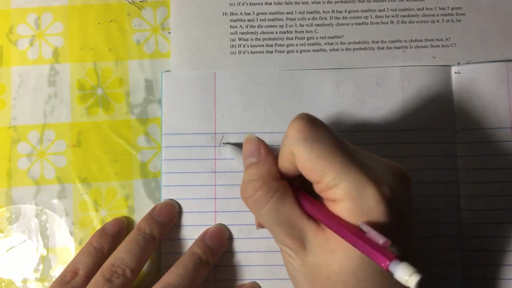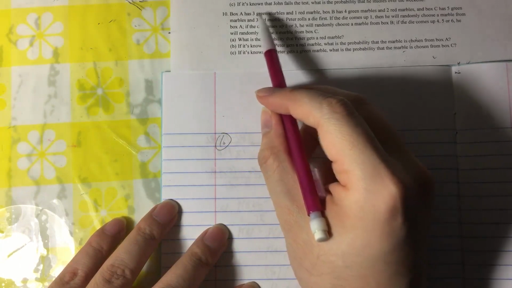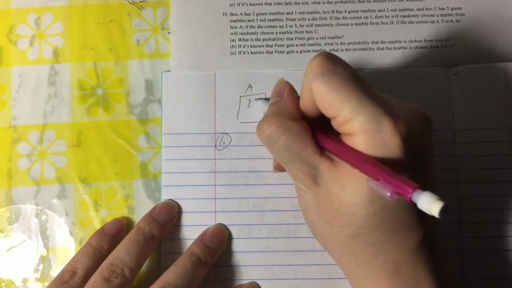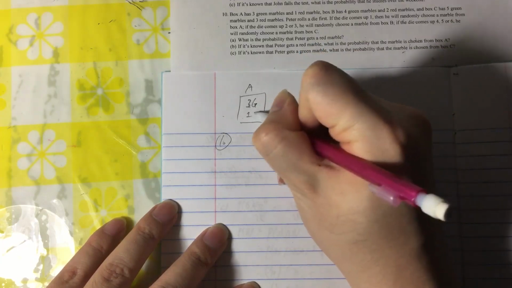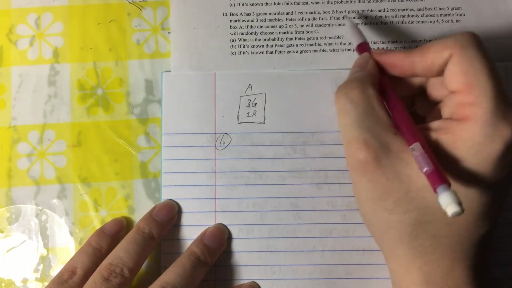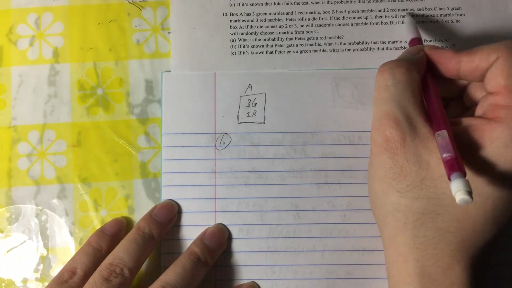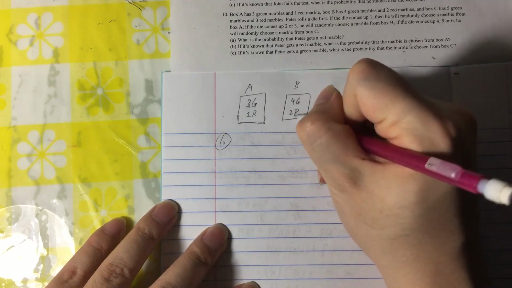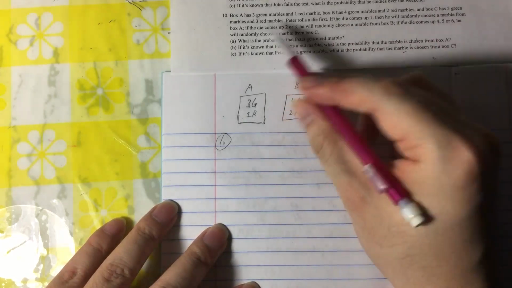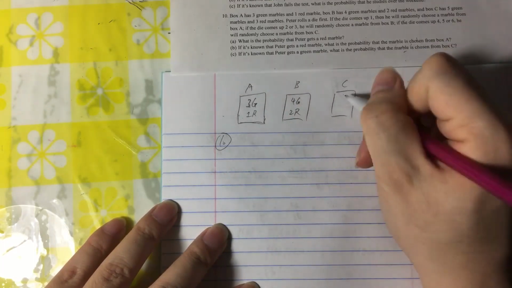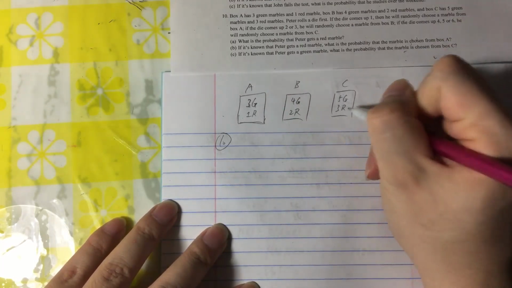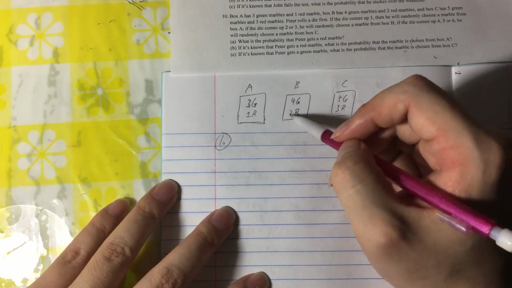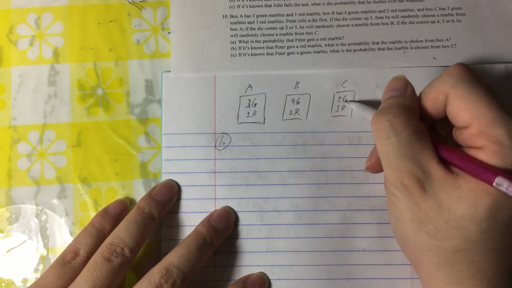Number 10. Box A has 3 green marbles, 1 red marble. Box B has 4 green marbles and 2 red marbles. And box C has 5 green marbles and 3 red marbles. There are 3 boxes. Box A has 3 green marbles, 1 red marble. Box B has 4 green marbles, 2 red marbles. Box C has 5 green marbles, 3 red marbles.